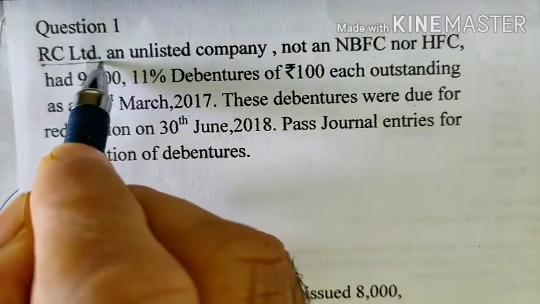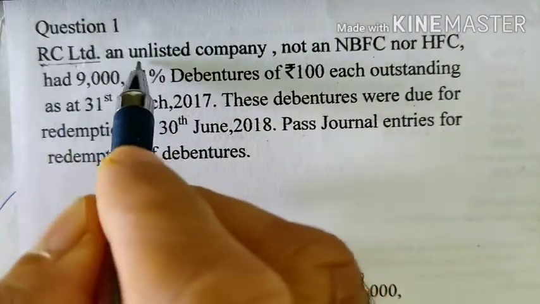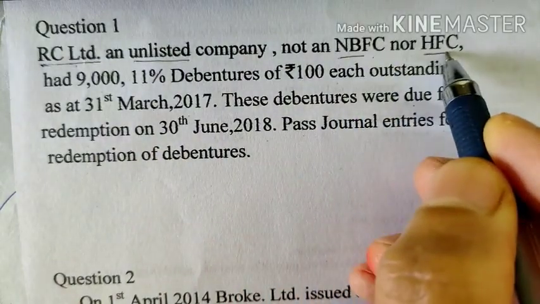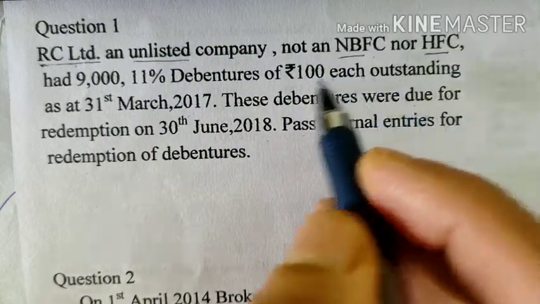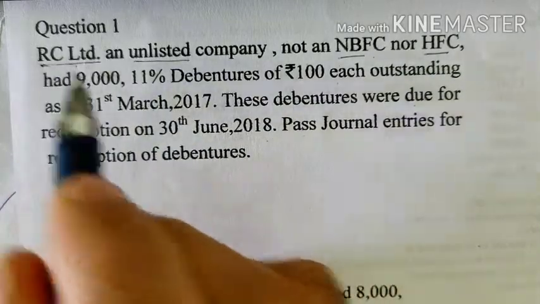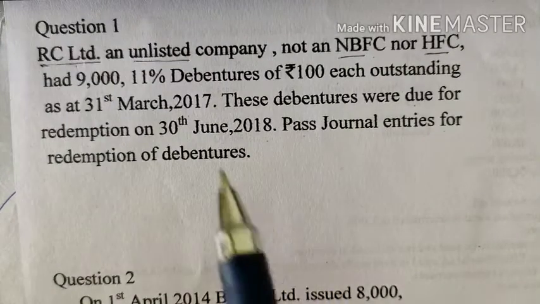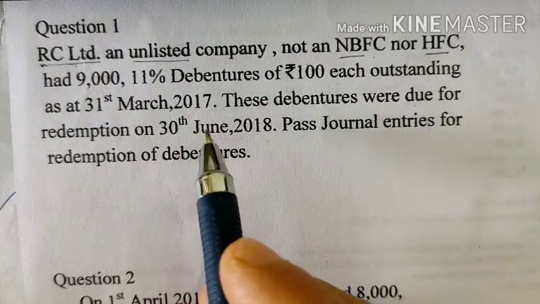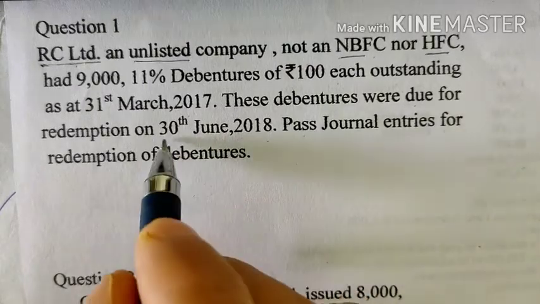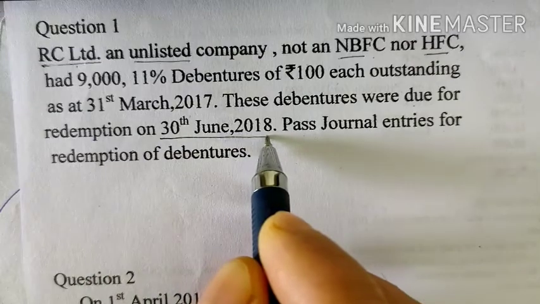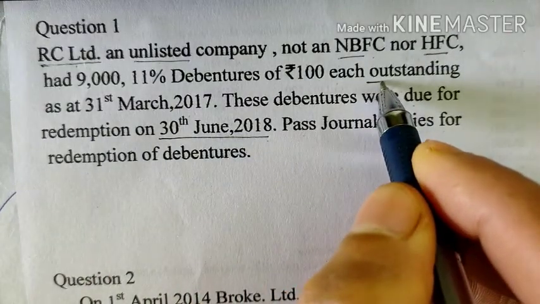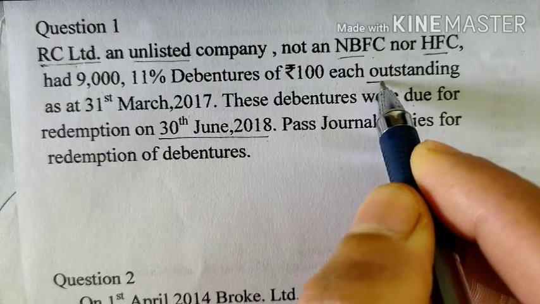RC Limited. What kind of company is this? This is an unlisted company and it is not NBFC and HFC. So as per the guidelines that I have given in the previous video, this RC Limited company has to create debenture redemption reserve and also have investment. The dates are important. The date of redemption is 30th June 2018. And you have outstanding debentures. So this is the total number of debentures that the company has.